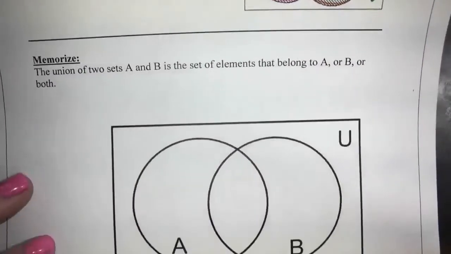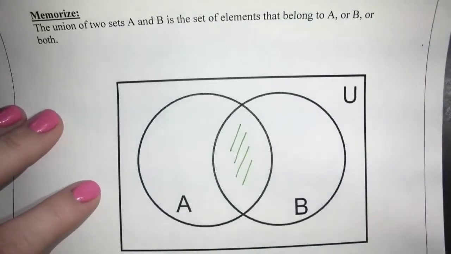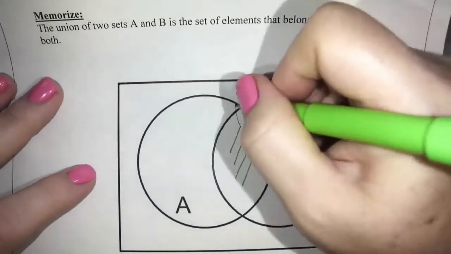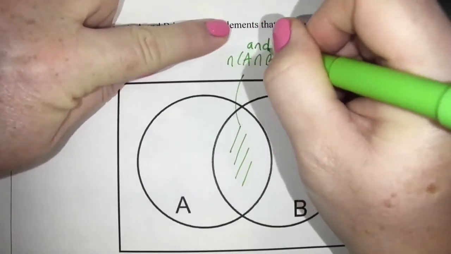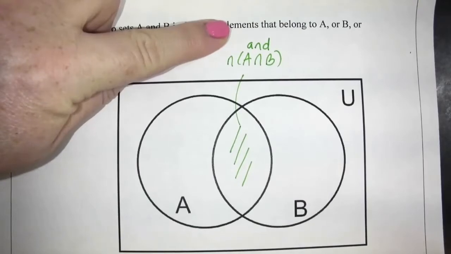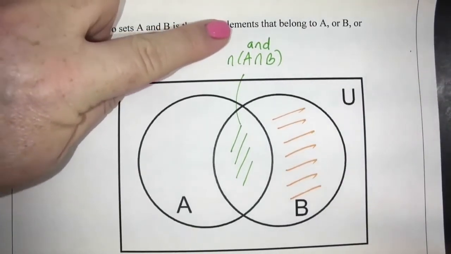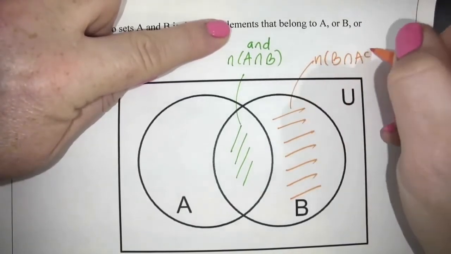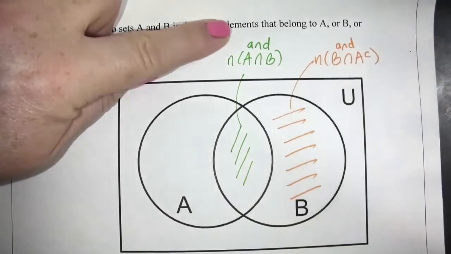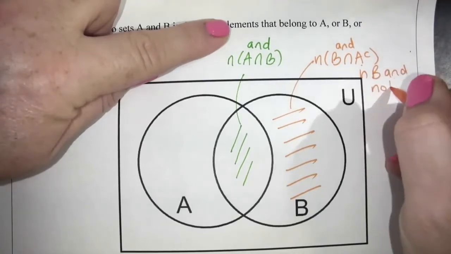So if we look at this larger picture here, and I talk about the different places, in here is the middle. So that's A and B. So N for number, and then A and B. And then if we look at this portion of the graph over here, this is in B, but it's not touching A. So that's number B and not A. This A with a C means A complement. And so this means you're in B and you're not in A.